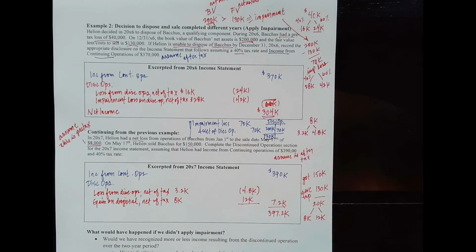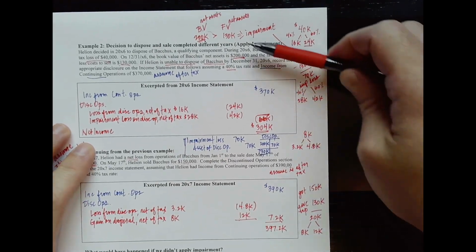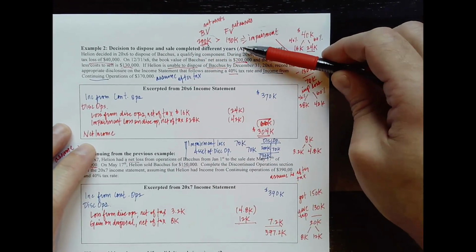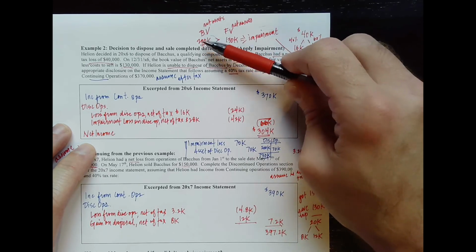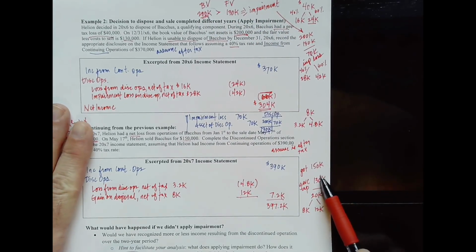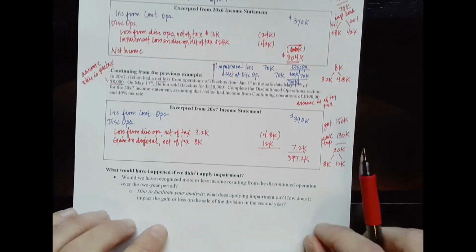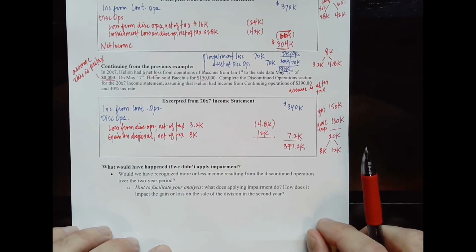Like I was saying, it really forces us to focus on a piece of this: if I impair it, this reduces my book value from 200 to 130. So rather than selling something at 200 and giving up a book value of 200, I've already impaired it, and now I'm only giving up something that on my books is $130,000. So I strongly encourage you to think about that.